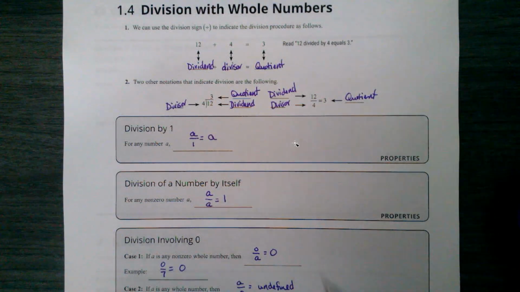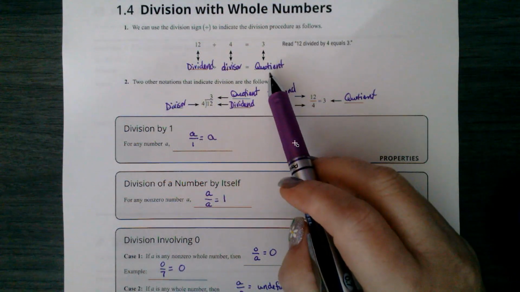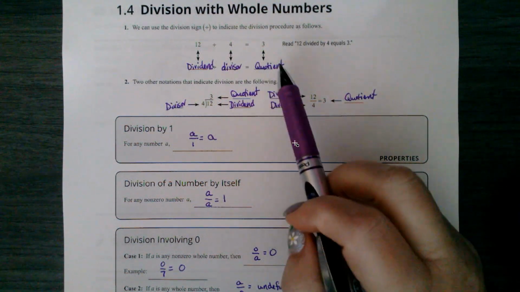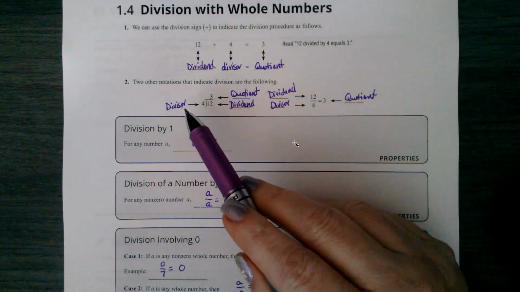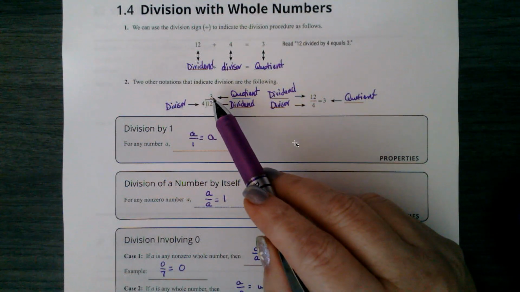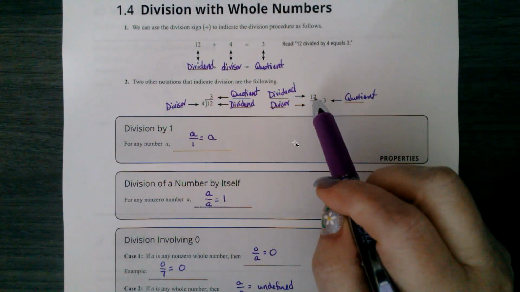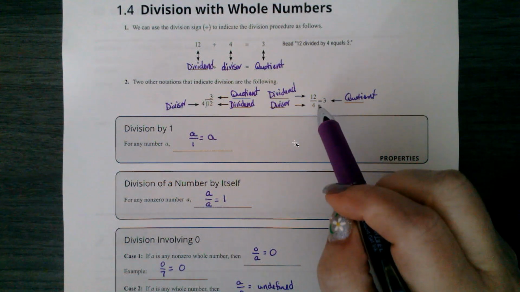Up here at the top, this is the dividend, this is the divisor, this is the quotient. The answer is the quotient. That's why sometimes division is called a quotient. When you write it like this, this is the divisor and this is the dividend, the thing on the bottom, and the answer is the quotient. When you write it like a fraction, the dividend is on top, the divisor is on the bottom, and the answer is the quotient.